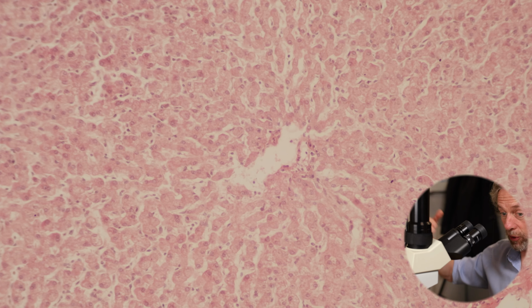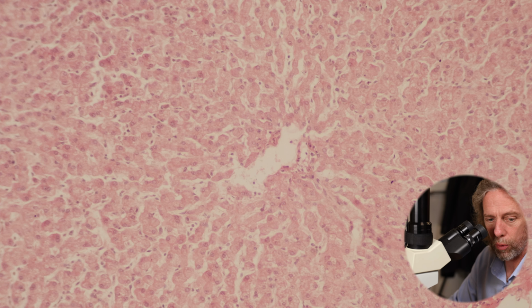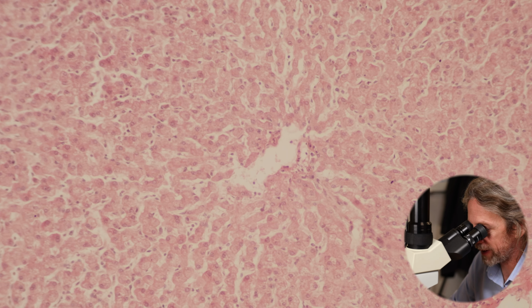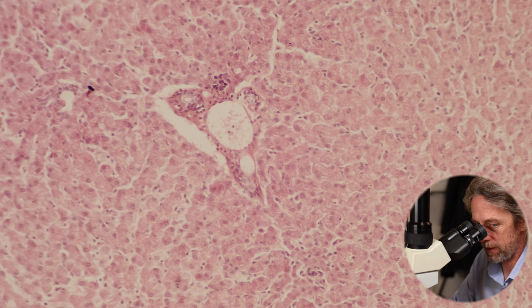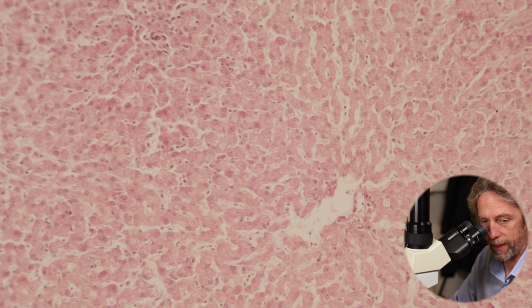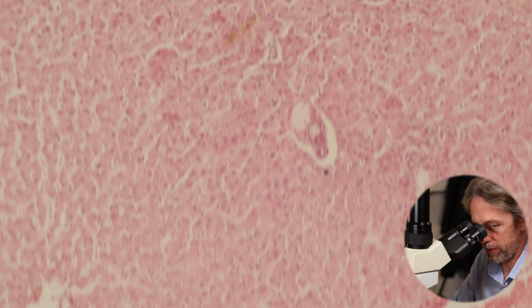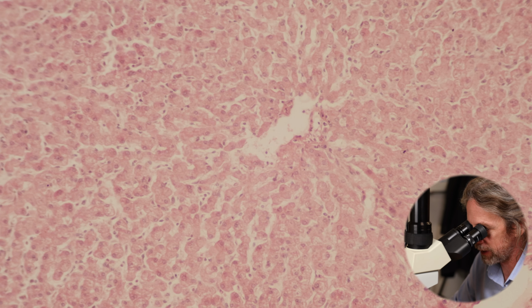But those sinusoids are all leading towards that central vein. So this is your hepatic lobule, that's the middle of it, and these portal triads are the inputs, and they're sending blood then through those sinusoids down to the central vein.